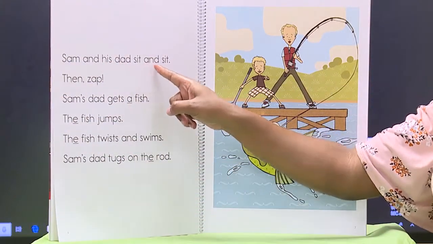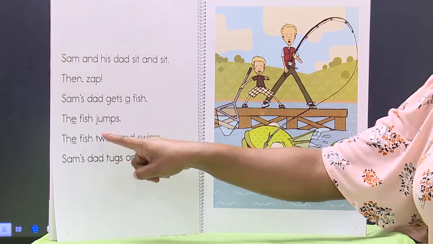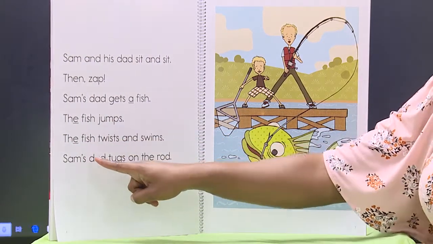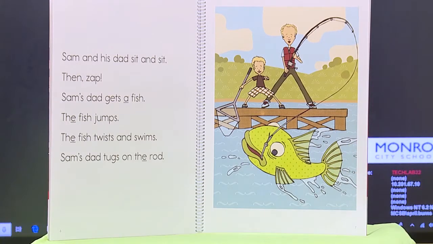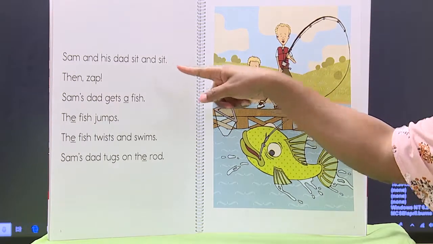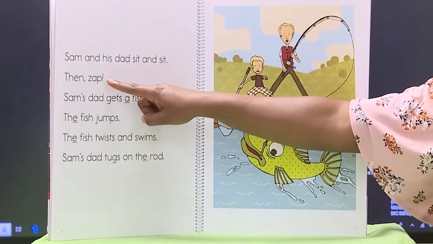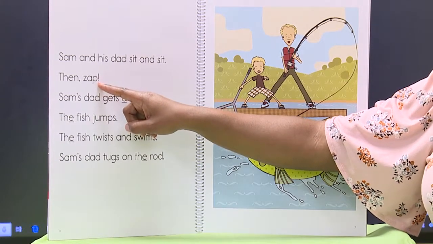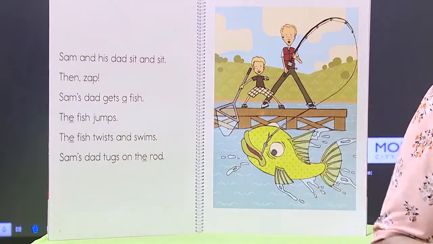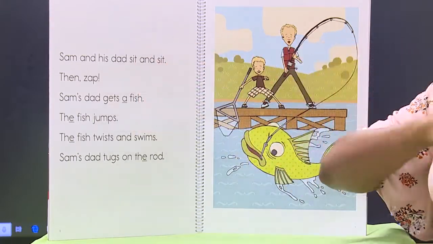Sam and his dad sit and sit. Then zap. Sam's dad gets a fish. The fish jumps. The fish twists and swims. Sam's dad tugs on the rod. Now, on this page, there's a different type of punctuation mark. Who thinks they can look at these sentences on this page and tell me what the other type of punctuation mark is, other than the period we already talked about? That's right, the exclamation mark, right? It's right here. If you think back when I read this sentence, I kind of said it with excitement, right? Yes, I did. That's what an exclamation mark does. It makes you show excitement. So on this page, the punctuation marks we have are a period and an exclamation point.